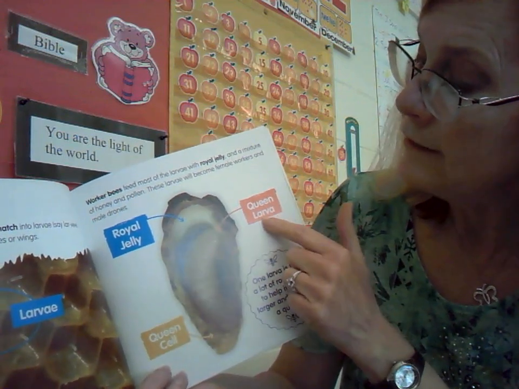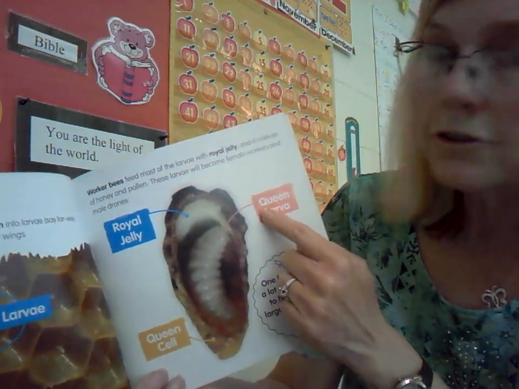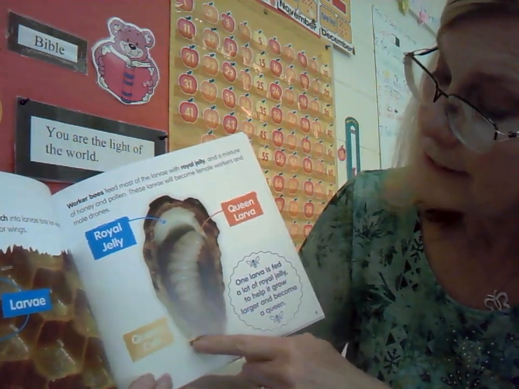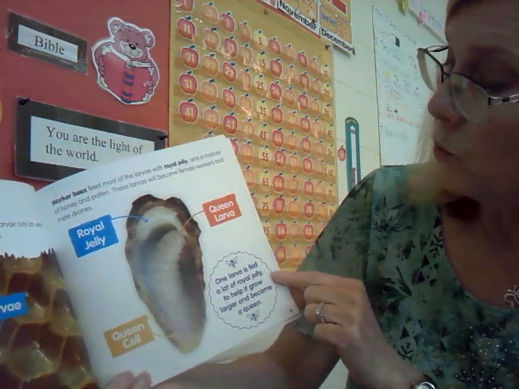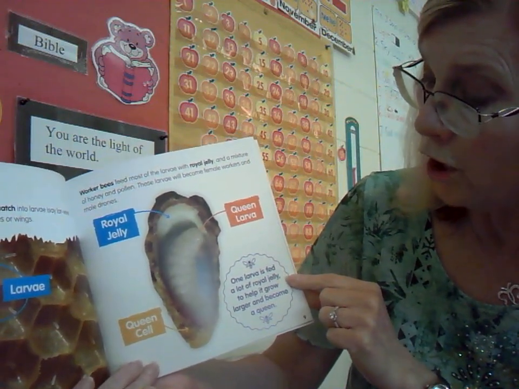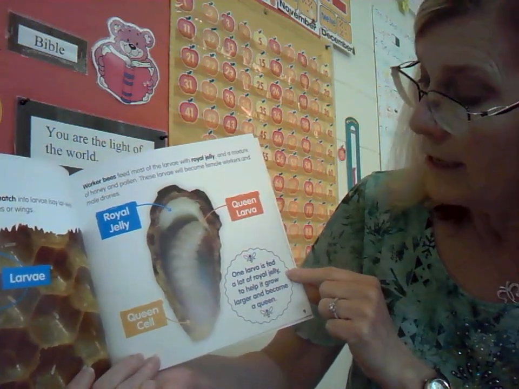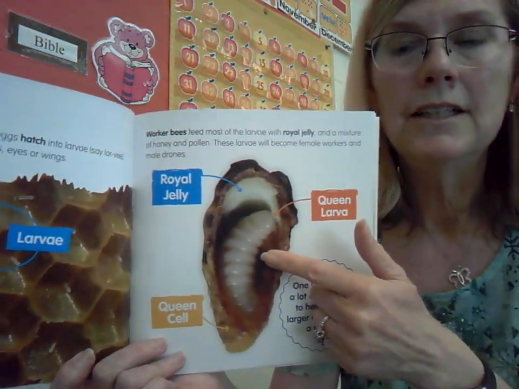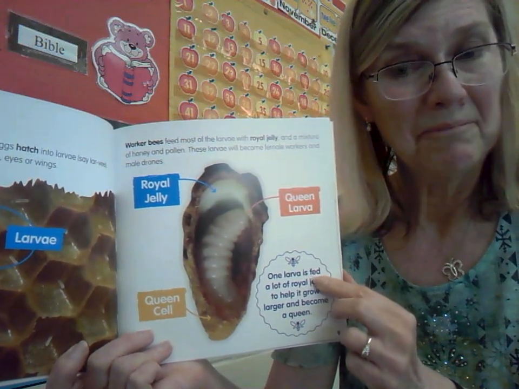This is a queen larva. There we go. There's our QU, queen. And this is a queen cell. It says one larva is fed a lot of royal jelly to help it grow larger, and become a queen. Do you think we should name this one Queen Esther?